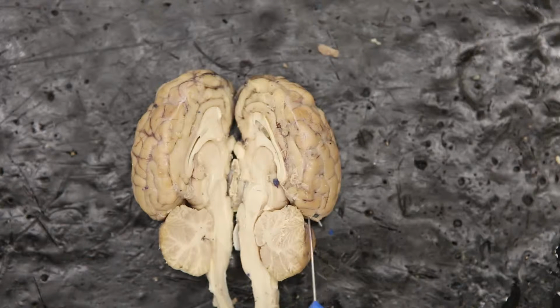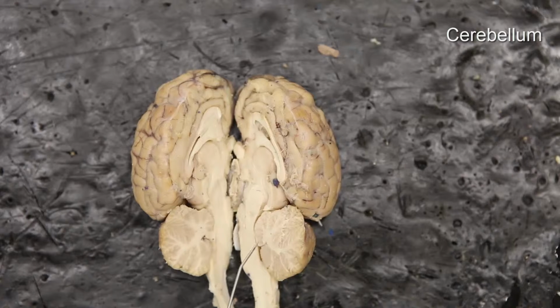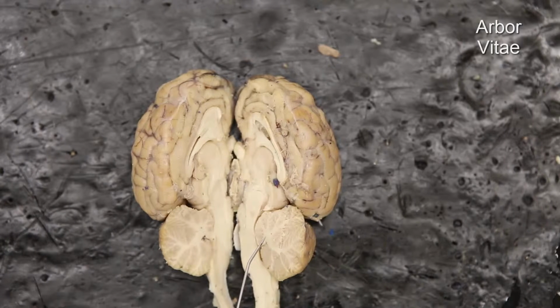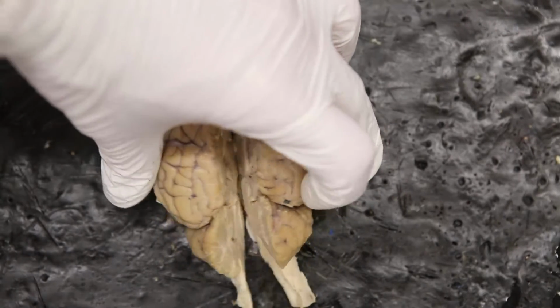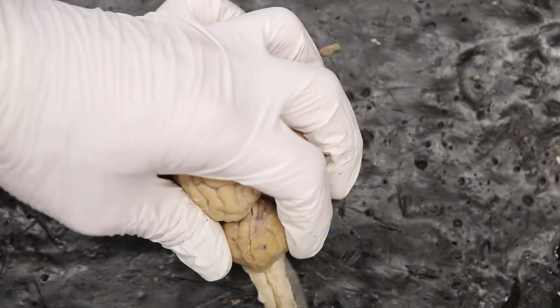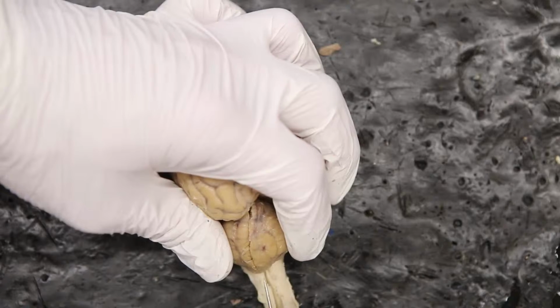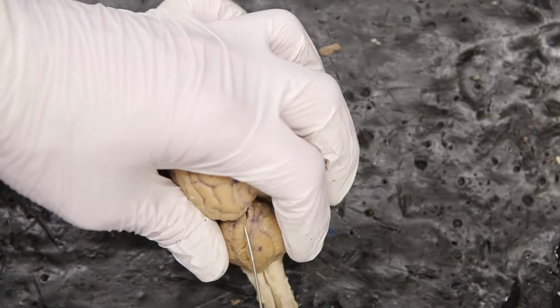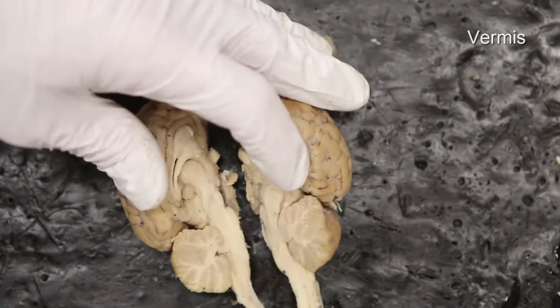The entire structure back here is known as the cerebellum. On the cerebellum, you can see this white matter, these kind of branches coming out. Those branches are known as the Arbor Vitae. They're going to be the white branches going out. If we put the cerebellum back together, this central section that we cut open is known as the vermis.